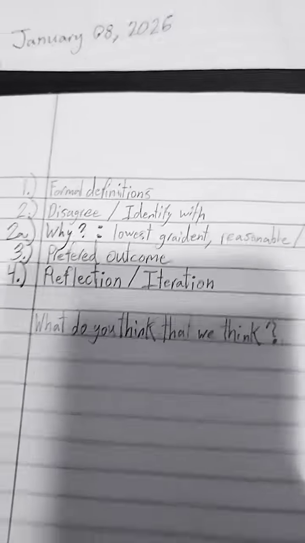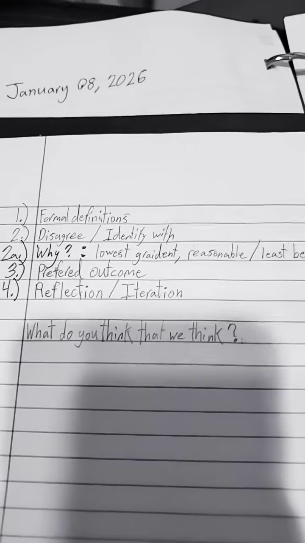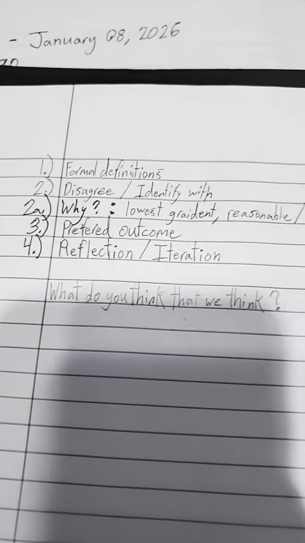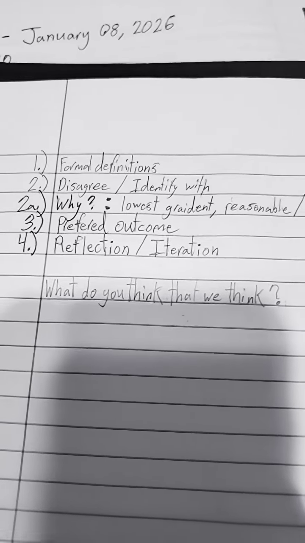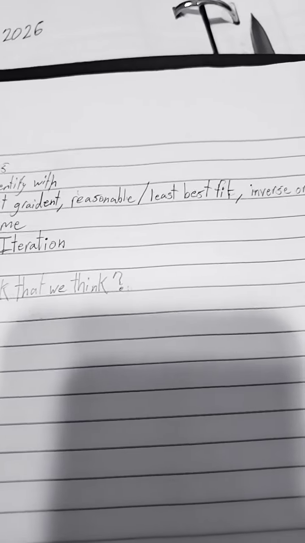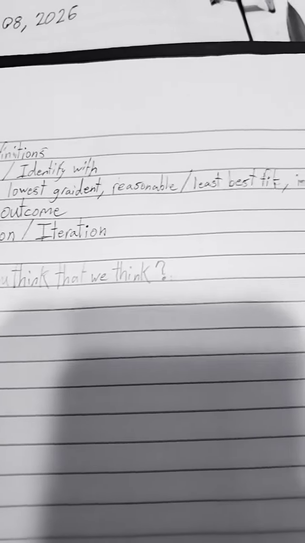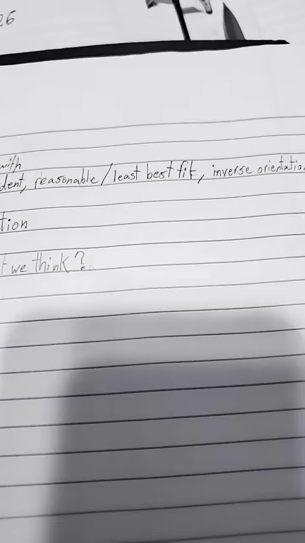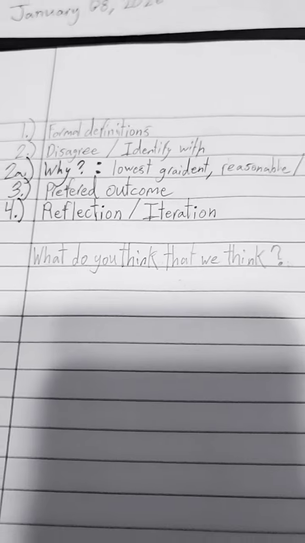Okay, this is a signpost that I used in early game to understand psychological types a little bit better. 1. Formal definitions. 2. Disagree slash identify with. 2A. Why? Lowest gradient, reasonable slash least best fit, inverse orientation, etc. 3. Preferred outcome. 4. Reflection slash iteration.